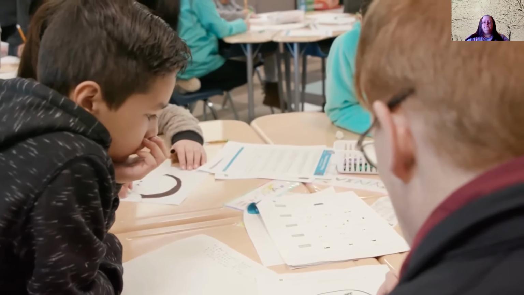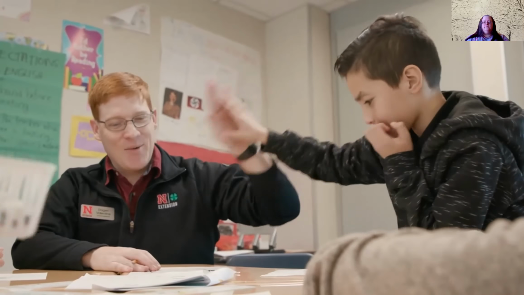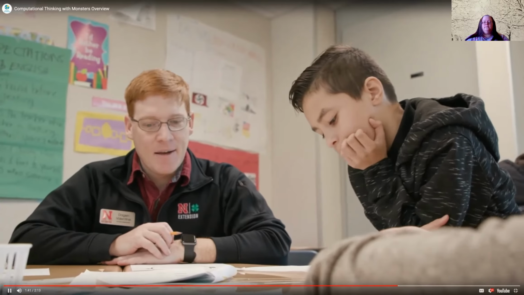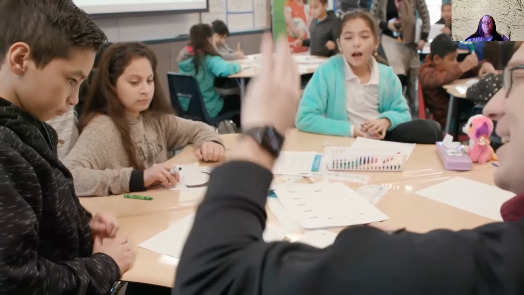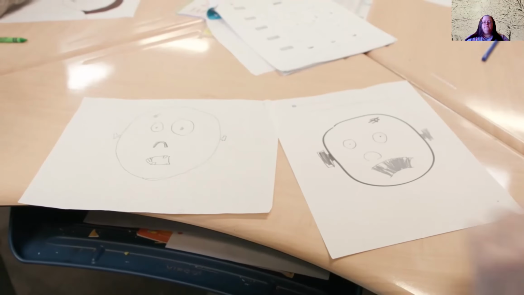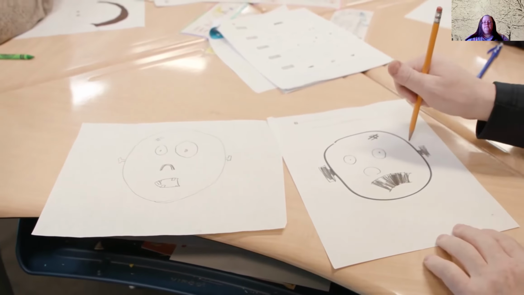So what are you reading to me? What's it called? Algorithm. Nice, algorithm. Okay. And what's next? Which mouth? And did we get the same? Yeah, we did. Nice, thank you. I followed your algorithm. And in this activity, again, they applied all 4 parts of the computational thinking method.